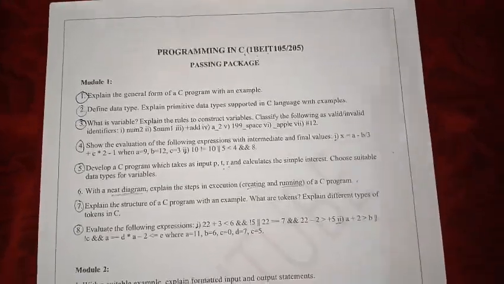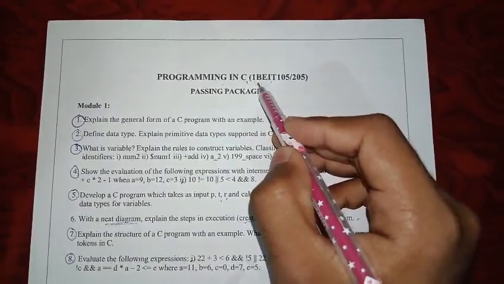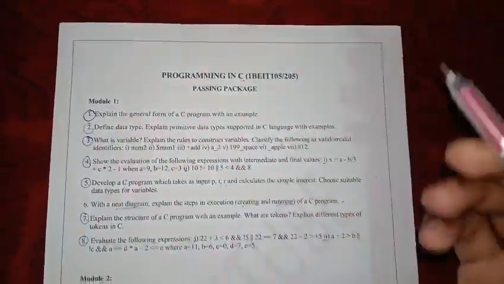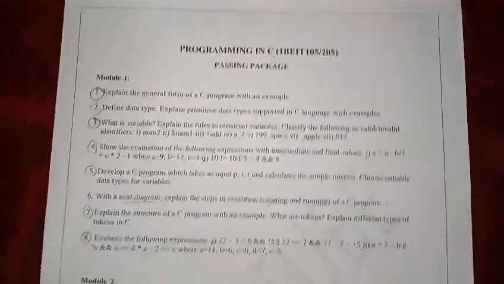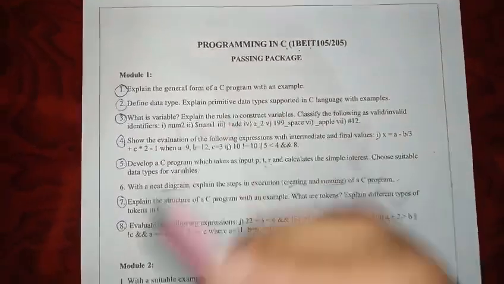So let's begin. We are having the subject Programming in C, code 1BEIT105/205. We are having the passing package questions. We will be following module wise. First of all, module 1. We are having 8 questions.